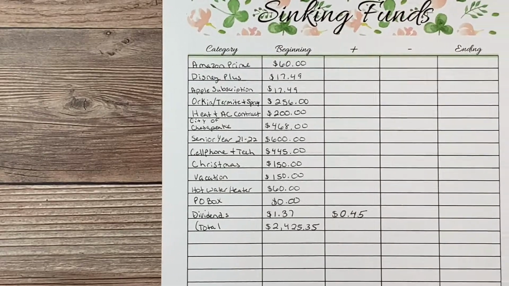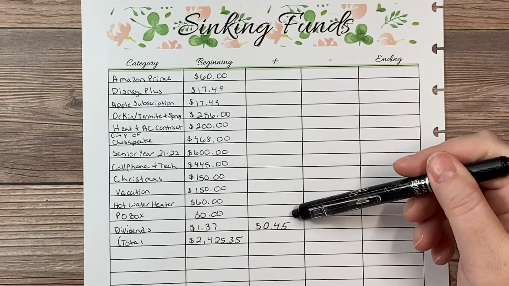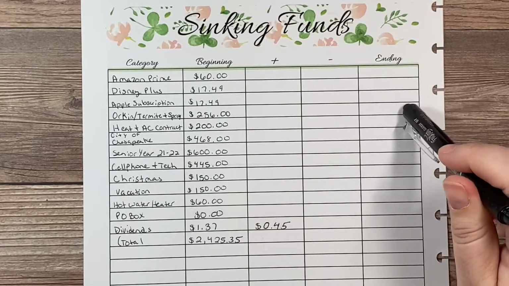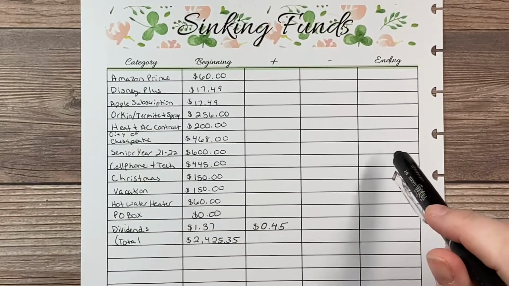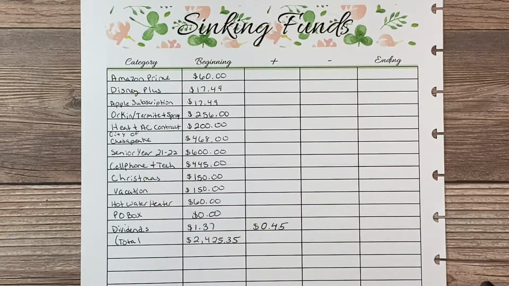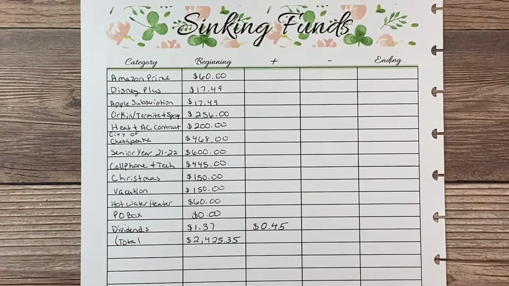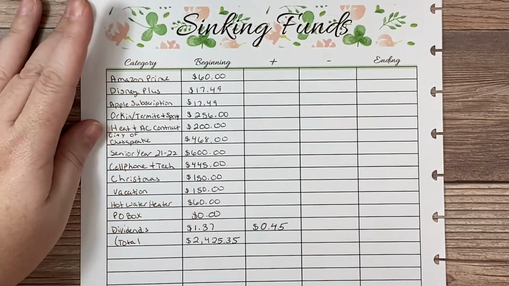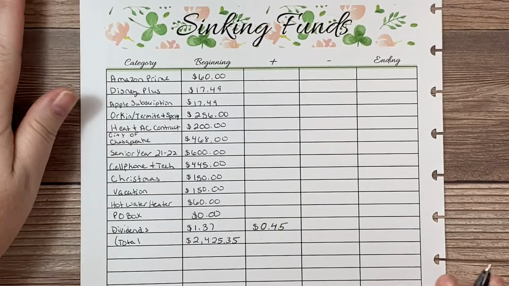And that way, as the month goes on, if I take anything out, or add anything to it, then I will have a new ending balance, and I will know exactly what part of that savings account is Amazon Prime, how much in that savings account is Orkin, how much of it is City of Chesapeake, things like that. That is what I love about these sinking funds. I know I will have the money when the time comes to pay these things. And that's going to be the best thing.